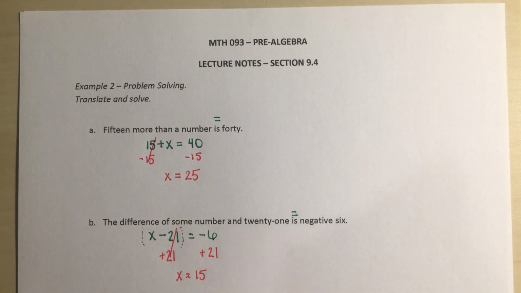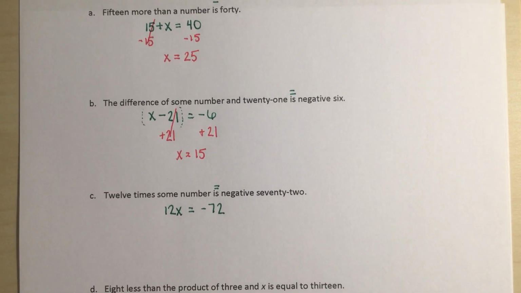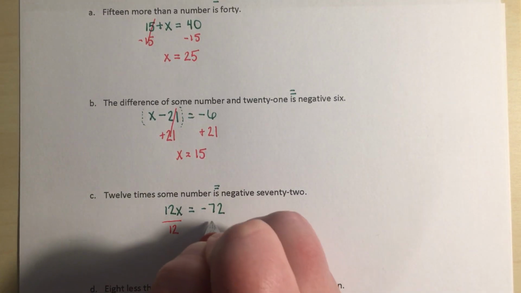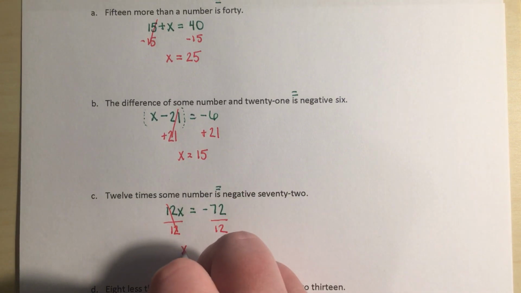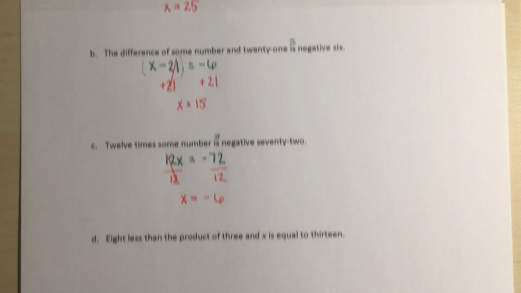All right, 12 times some number is -72. All right, 12 times some number is 12x. Our "is" is our equal, -72. Now we just have a coefficient. We're just going to divide by 12. x equals -6.